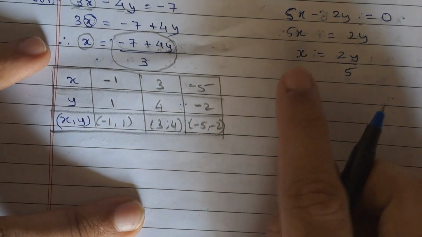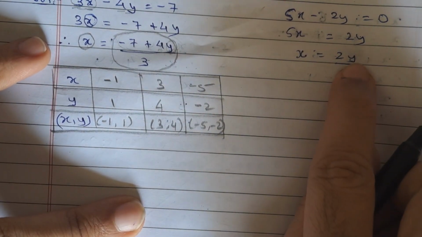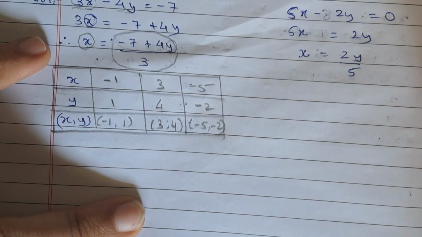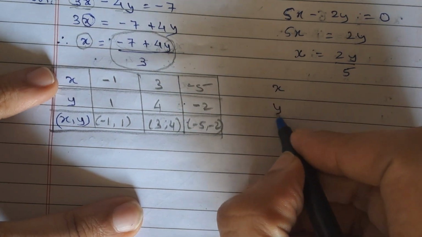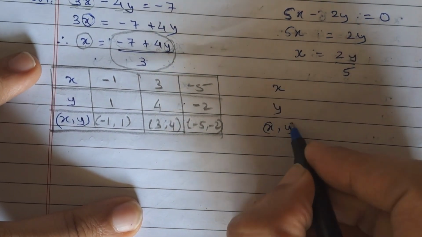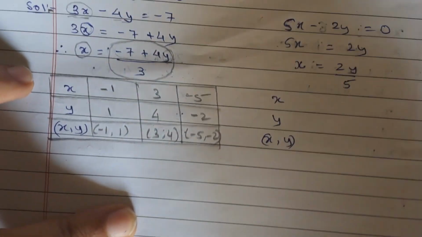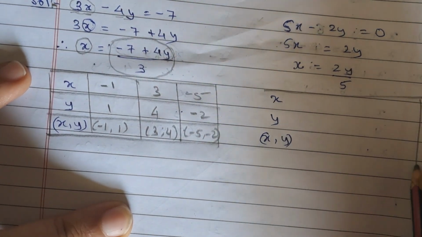Fine. Now we have to again think of a few values of y which will give me the value for x. So I will write x, y, x comma y. Here it will be simpler, I believe. Let's see what will happen now. I will just create a box like this.